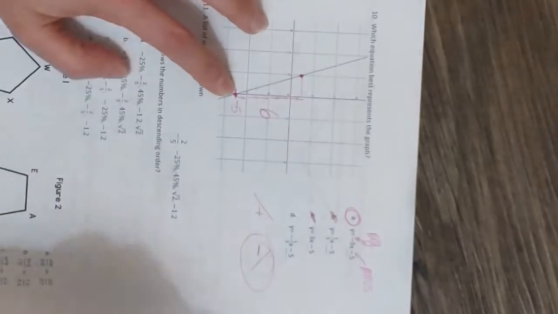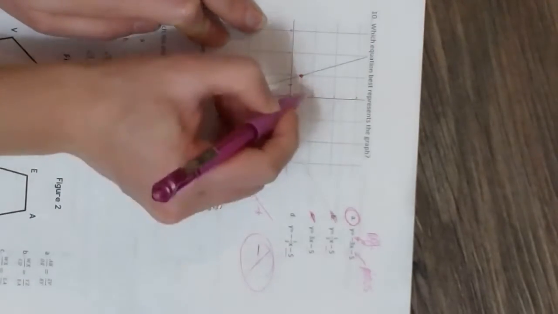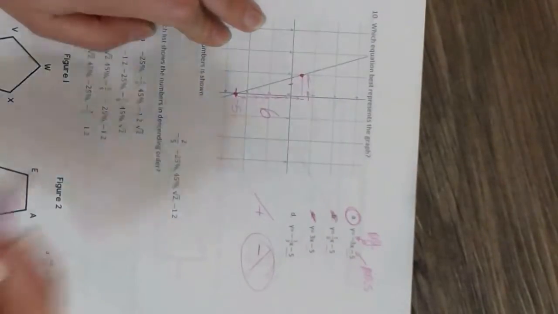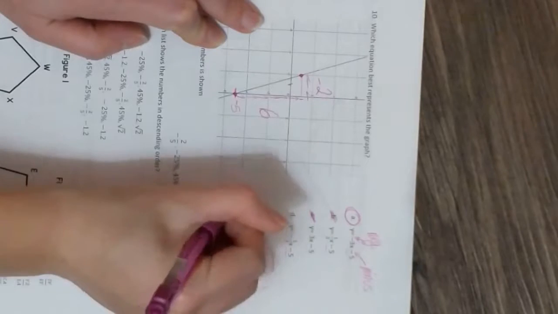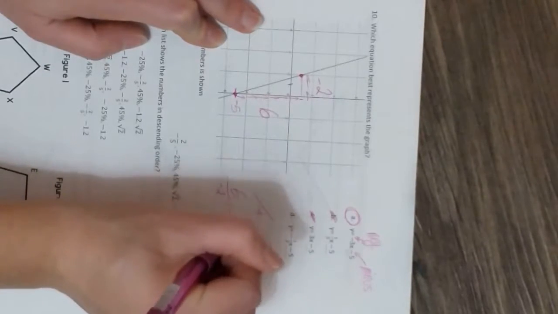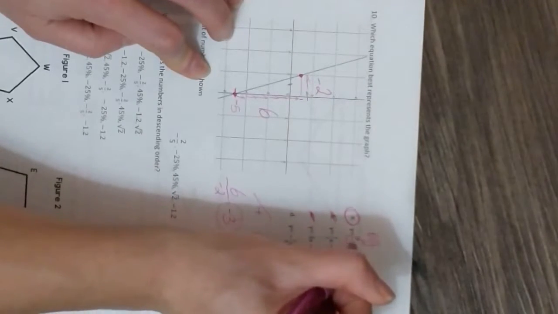I'm going up, so that's a positive number. My run is going to be 1, 2, but I'm running in the left direction, therefore that number is going to be negative. Write that as a fraction, rise over run. 6 divided by negative 2 would give you negative 3. So negative 3 is your slope, which also is correct in this equation.